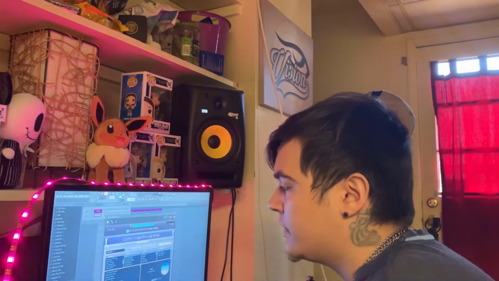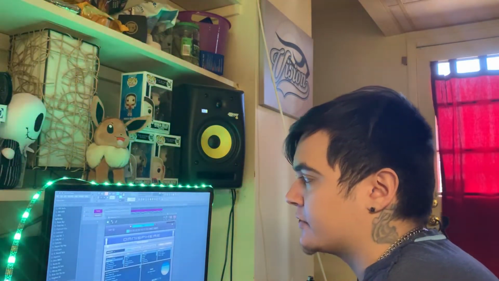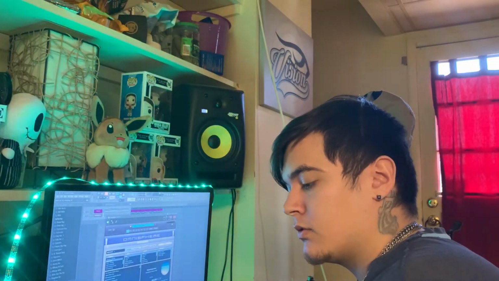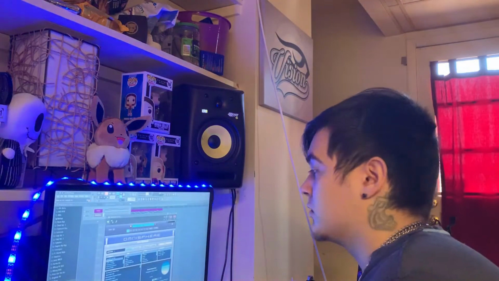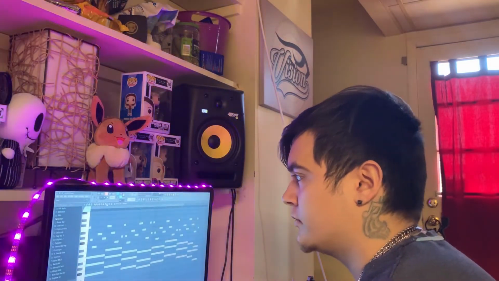All right, so for the next one, I think I'm going to add in probably another counter melody, like a keyboard. Since I've already got this higher frequency sound, I think I'm going to grab something that has a lower tone, something like that, to kind of give it more of a lower tone sound.